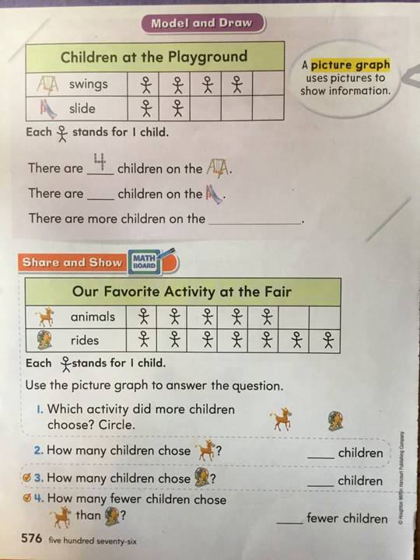When I look at the purple box at the top and I see this graph, at the top it says children at the playground. So everything in this graph is going to give us information about children at a playground. We have swings and we have slide. Those are our 2 areas at the playground that we're going to get information about.